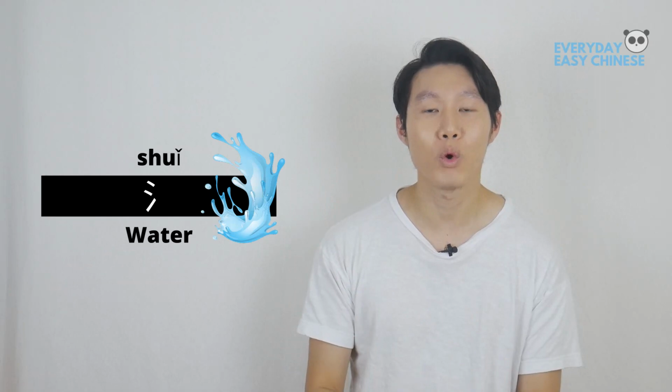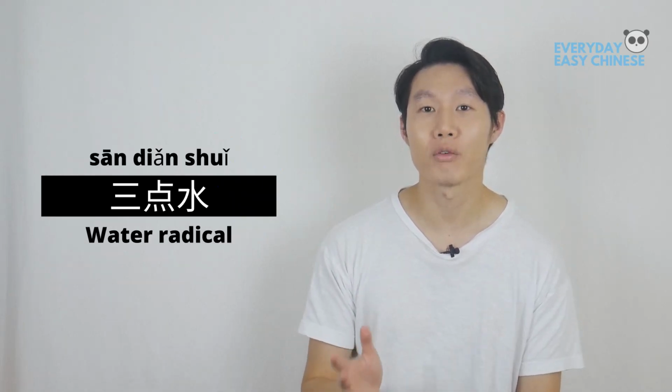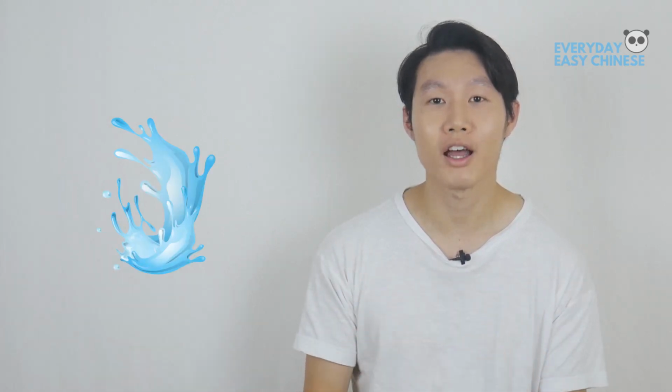Number 2, so the second radical we have is shui. This is the water or 三点水 radical. Obviously these characters all have something to do with water, and this radical can be found on the left hand side of a character. Let's look at a few characters with this radical. The first one is he. He means river, which has lots of water, of course.